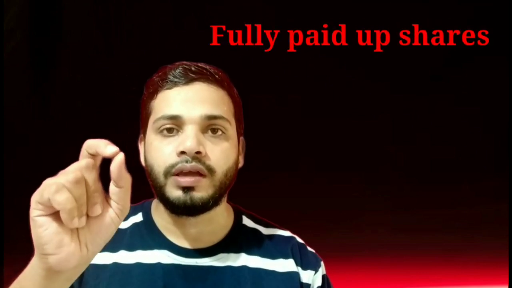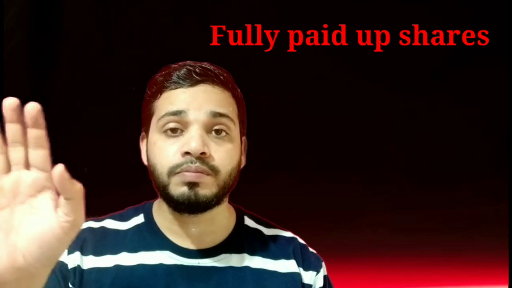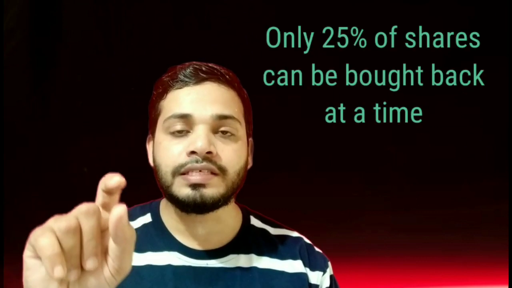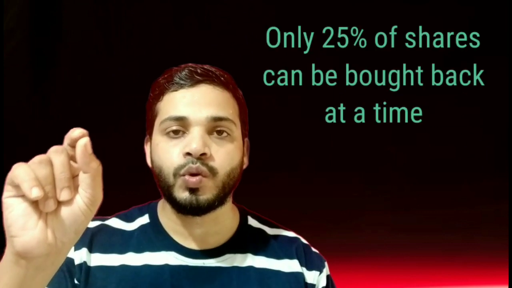All the shares so bought back should be fully paid up. Partly paid up shares cannot be bought back. That is another condition. One more condition is that the amount involved in the buyback of shares should not exceed 25% of paid up capital and reserve in case of securities. But as far as equity shares are concerned, the amount involved in the buyback of shares should not exceed 25% of paid up capital.